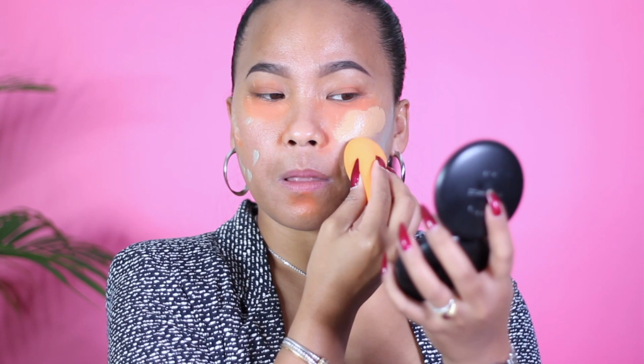I'm going to use this one right here. It matches my skin tone, my skin type, and my undertone. So I'm going to apply my foundation using sponge and my brush, so you can see which is suitable or easier for you to apply your foundation.